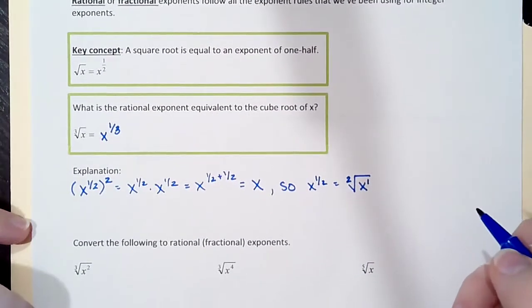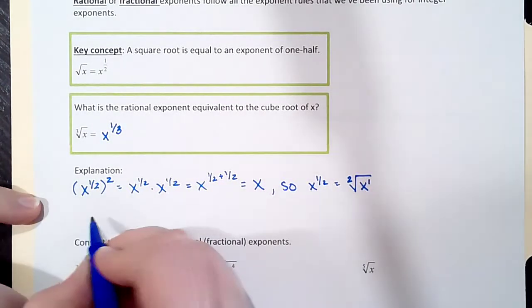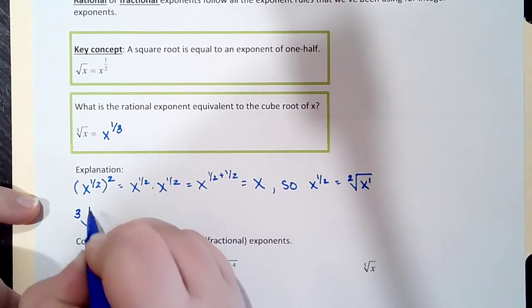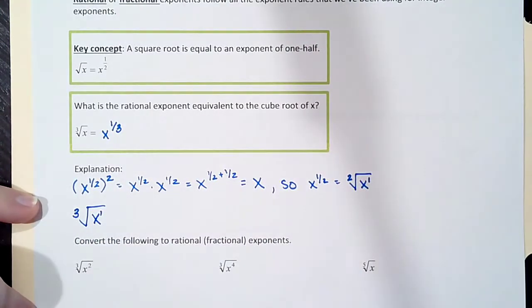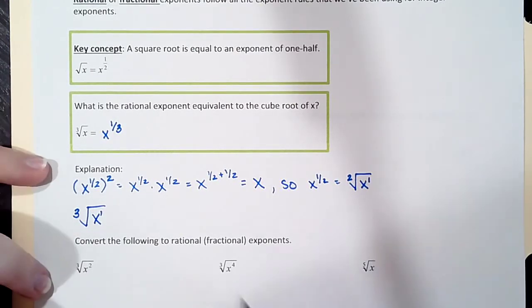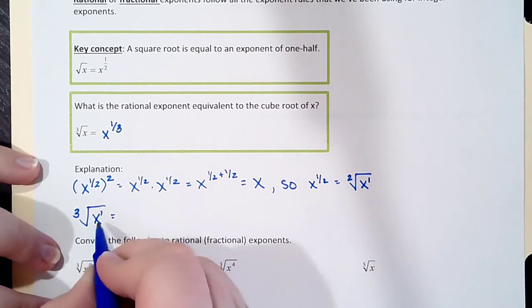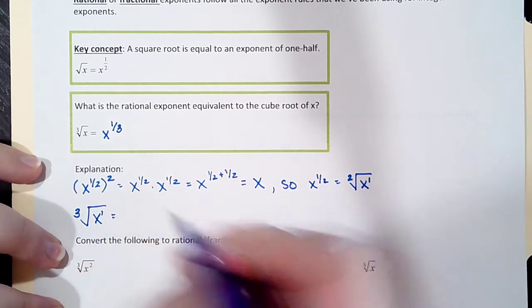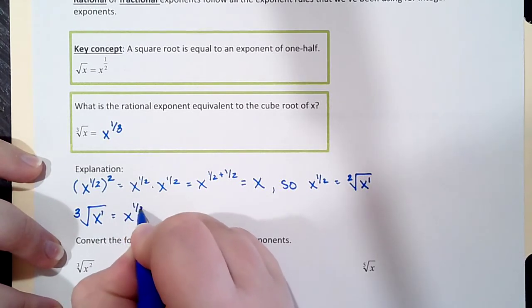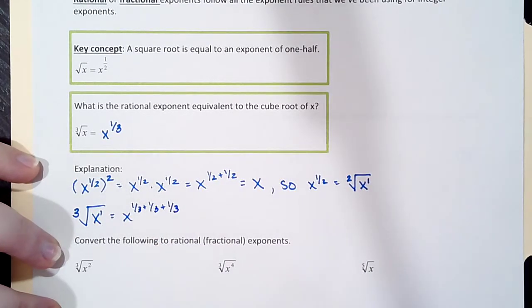So let's see that again with 1/3, see if it makes sense. This time I'm going to go backwards, however. I'm going to start on this end. So if I take the cubed root of x, or x to the 1, we should get x to the 1/3. Let's see if that's true. We need to think of a number that multiplies to x that goes into it 3 times. Well, x to the 1 is equal to x to the 1/3 plus 1/3 plus 1/3.